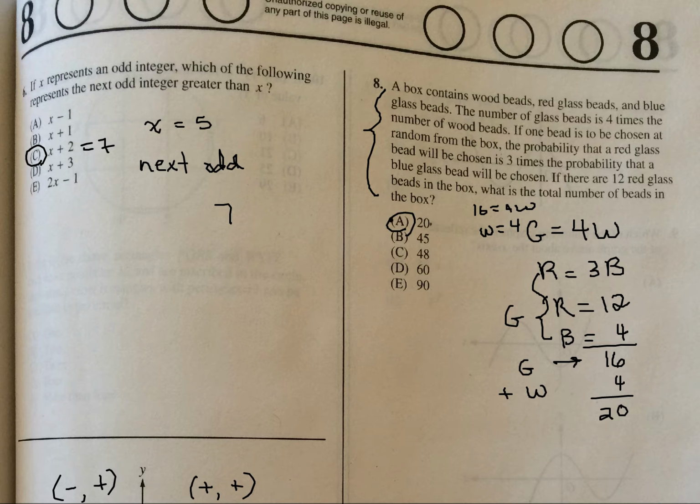It's a little tricky because you're dealing with probability versus actual numbers. So when you hit one of those, just set up your little equations and do some substitution. All right, next one.